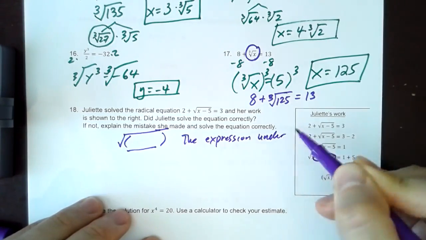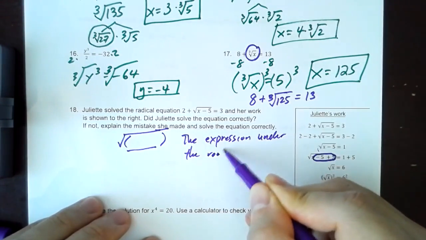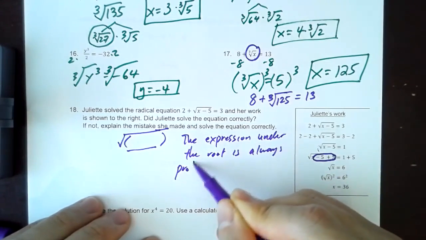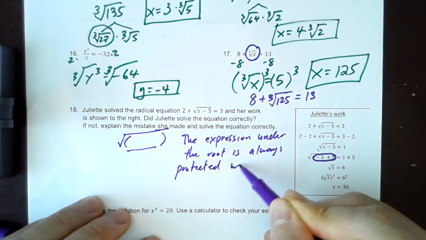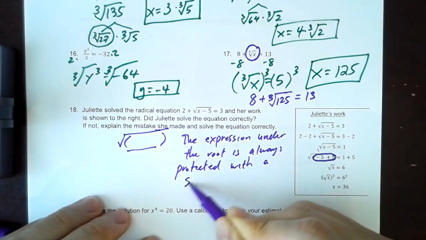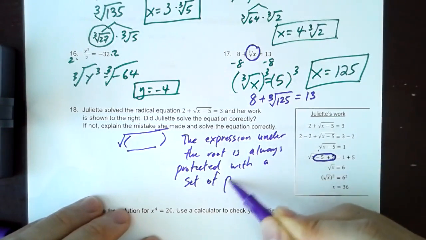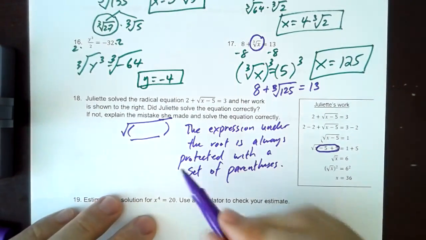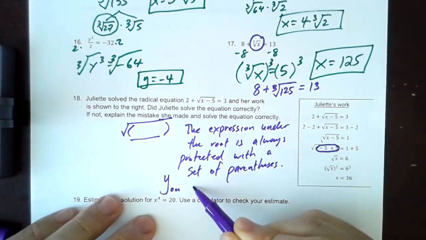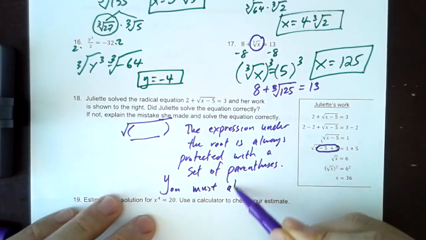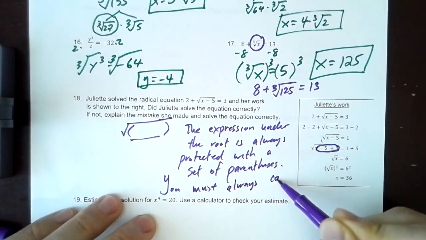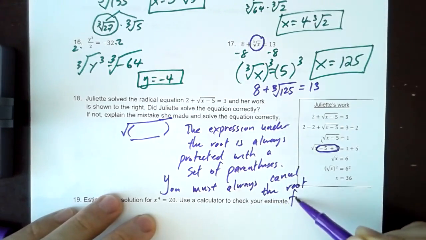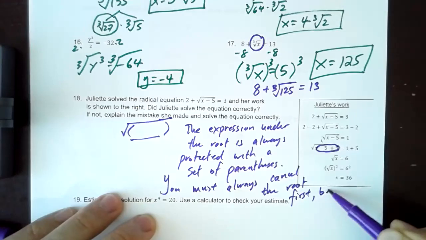So you would say the expression under the root is always protected with a set of parentheses. You must always cancel the root first before you try to isolate the variable.